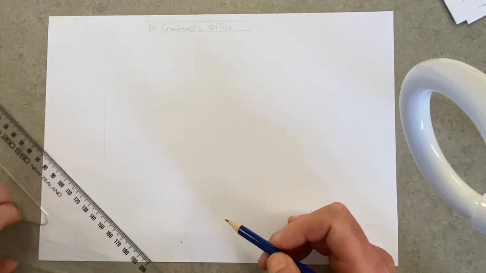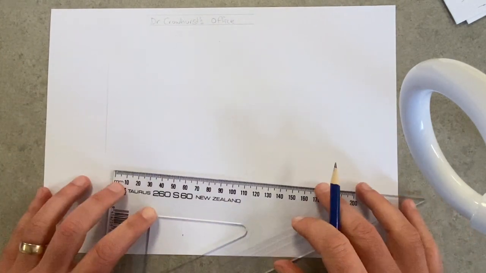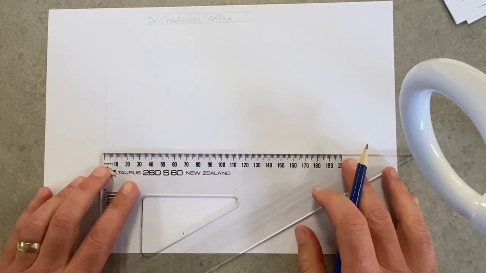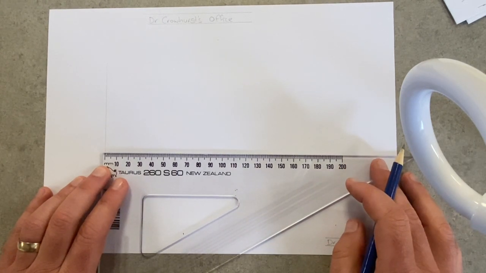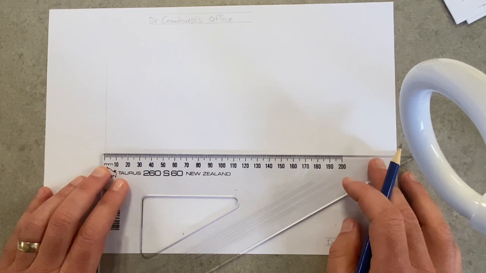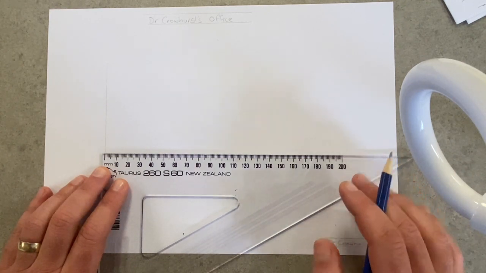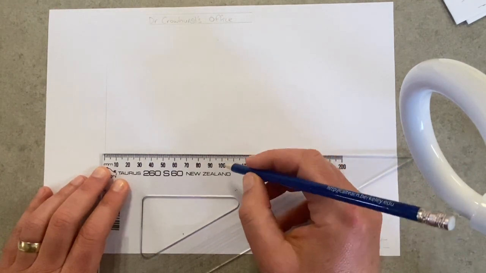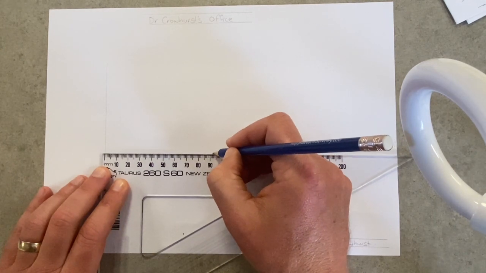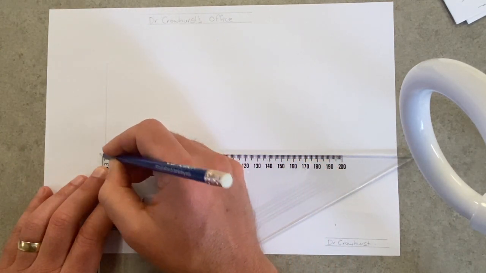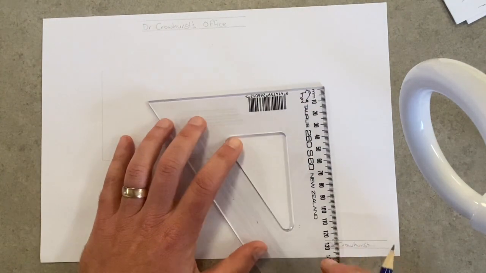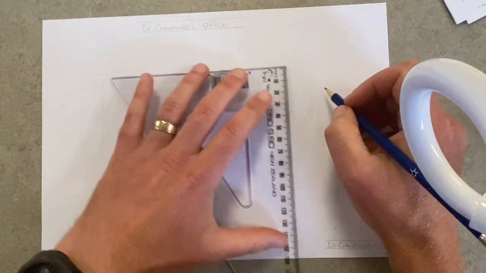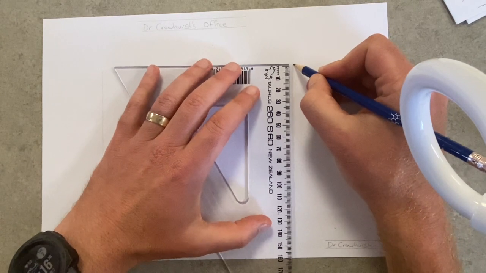Pretty light again. Then we're going to do this wall along here. We add in doors and windows later, so I'm not going to get carried away about that at this stage. It's going to be 9.2 centimeters. We'll jump back over to this side. We're going to come down 10.5 centimeters here.